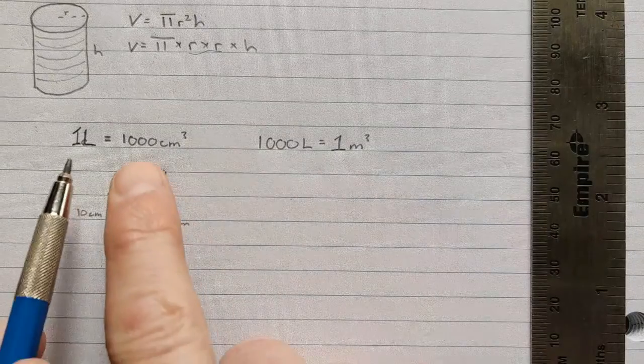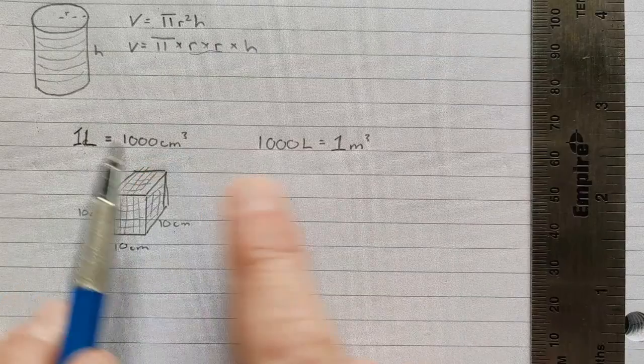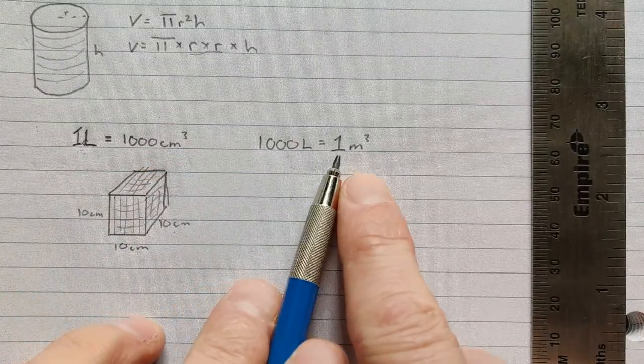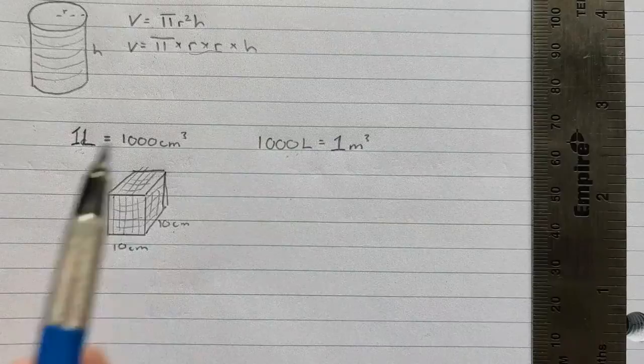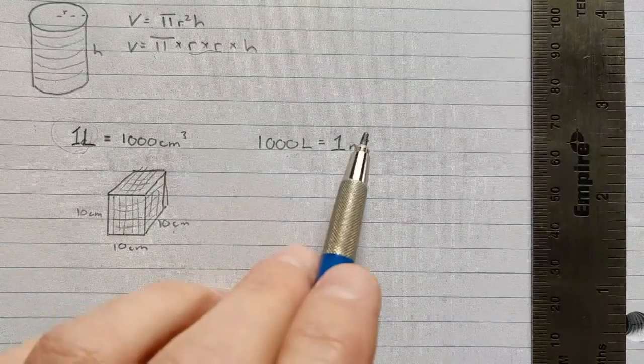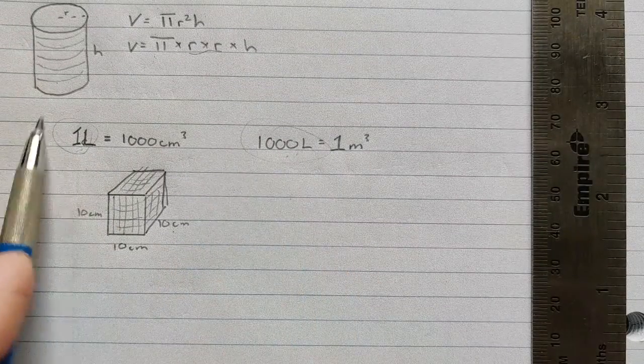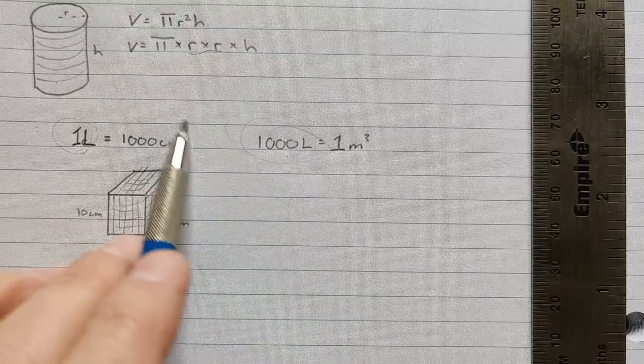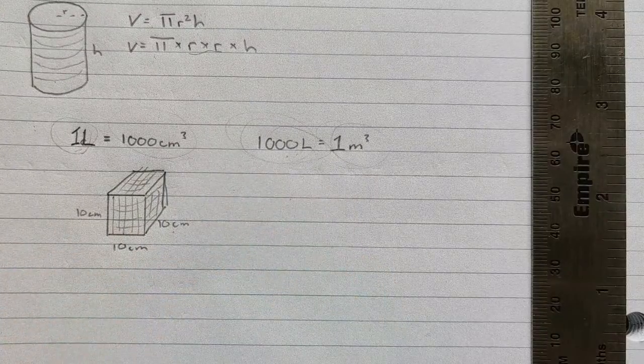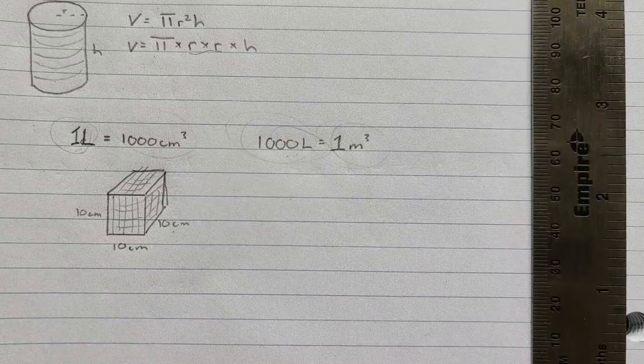It's 1,000 to 1 for centimeters to liters, but it's 1 to 1,000 when we're talking about meters to liters. Liters are our capacity, how much will fit inside something. Meters and centimeters cubed are our volume, how much it will actually take up.